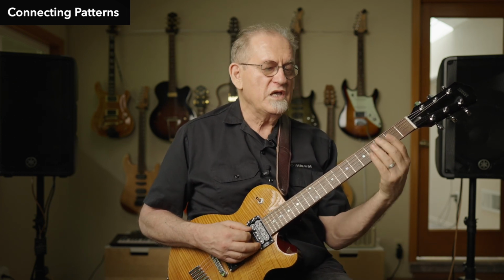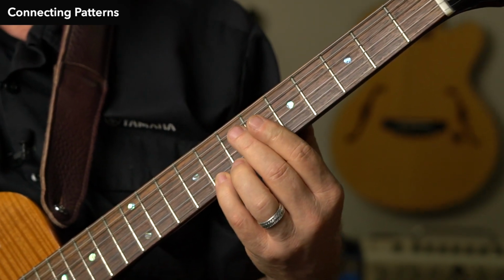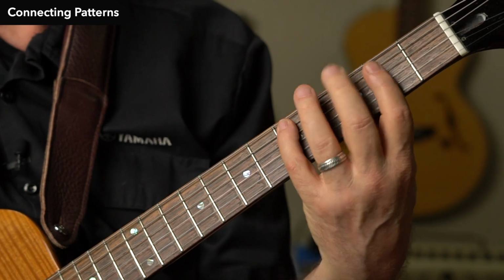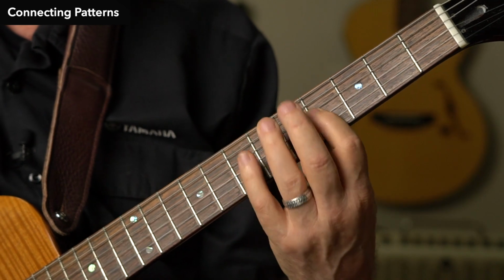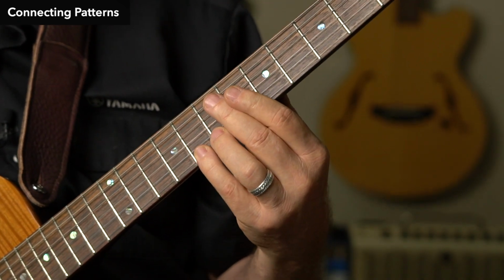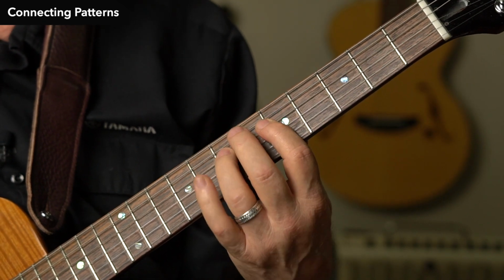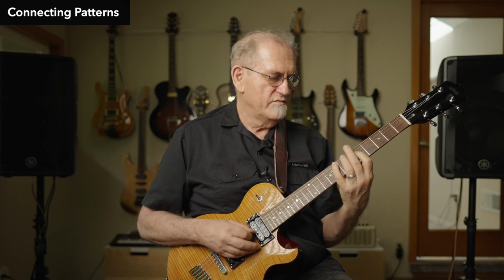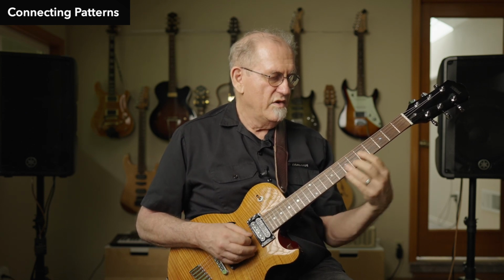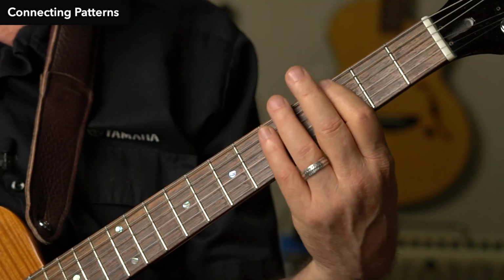So if I took position 2 and position 3, take each string and move from that string, whatever string you start with, move up to the next pattern and then play throughout that pattern.